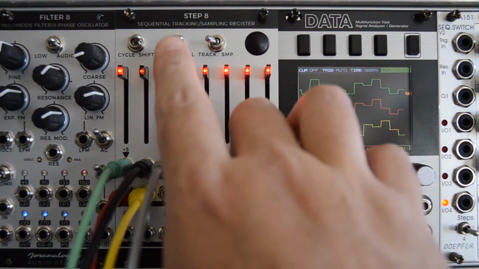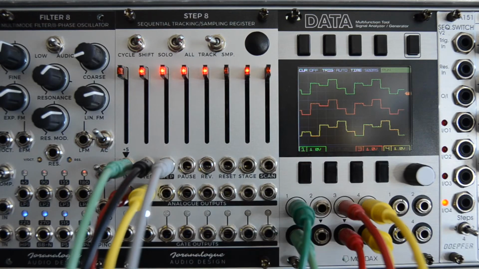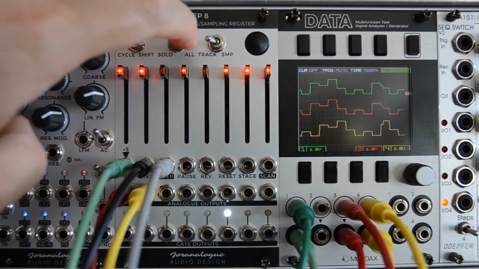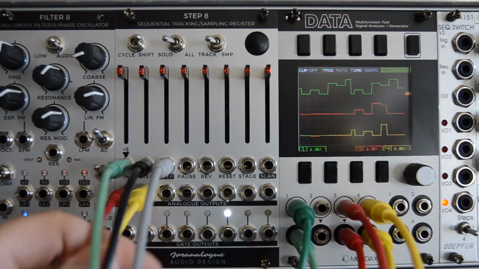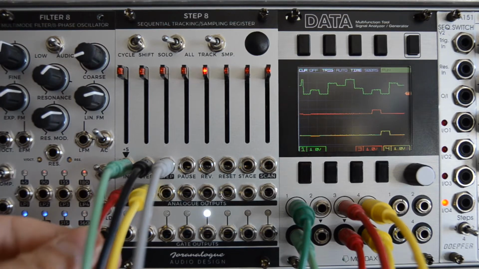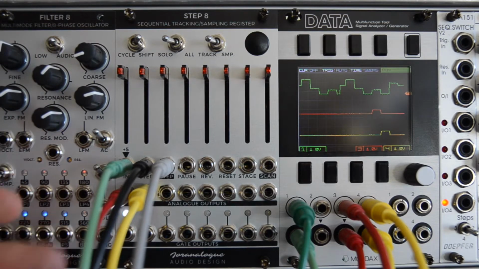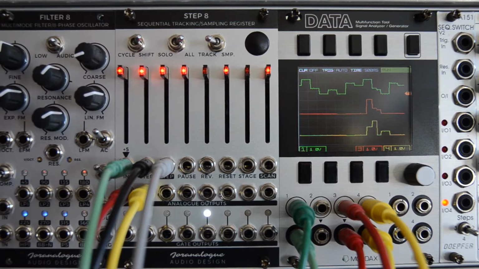Again, it's important to use the all setting for this kind of thing, because if you don't, the voltage of the analog outputs falls back to 0 whenever the step is not active. Okay, let's add some reverb to this.